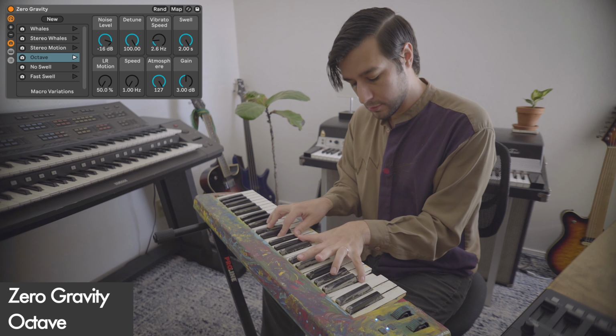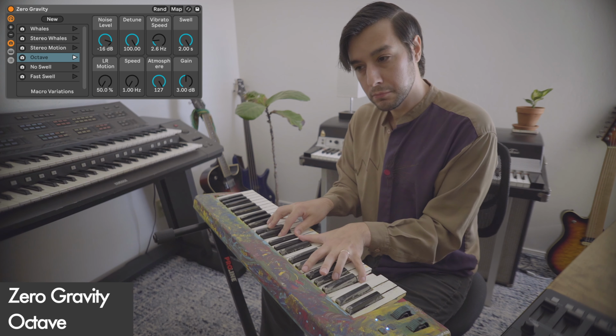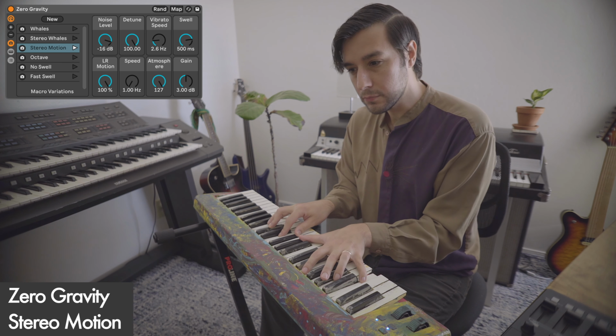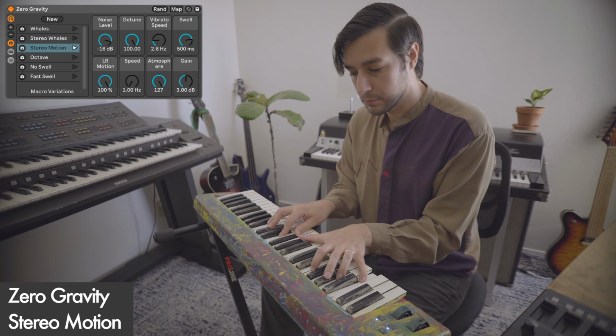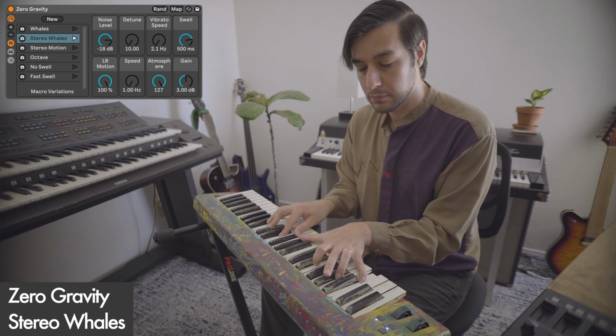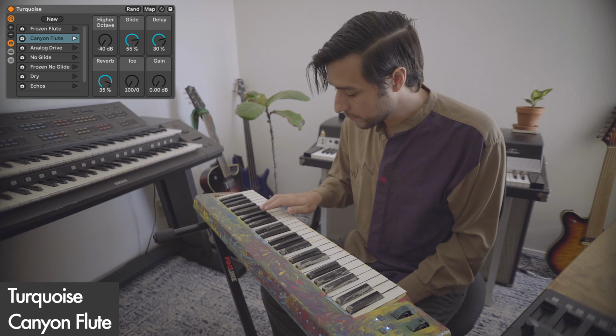The Zero Gravity pad instrument is really mellow, with whale-like melodic glides in the background. And here's the Turquoise lead instrument added into the mix.